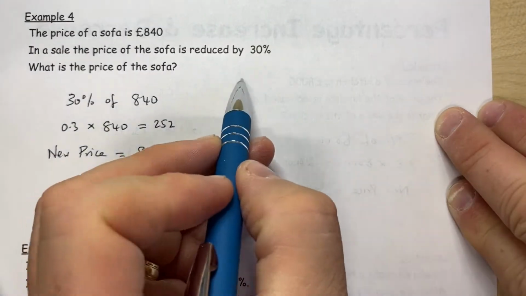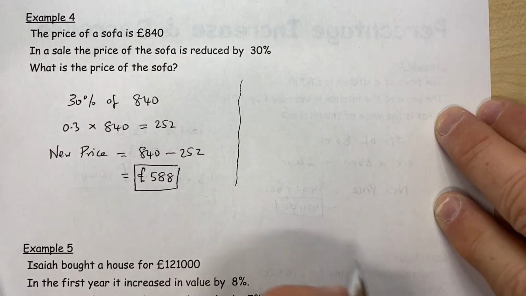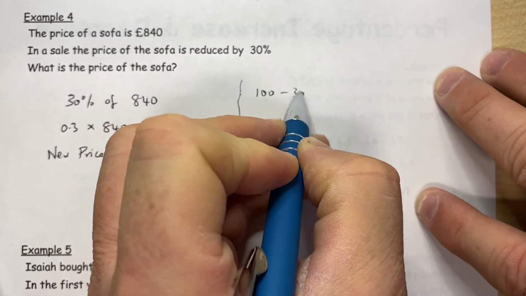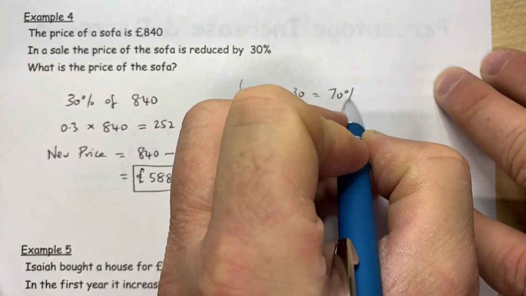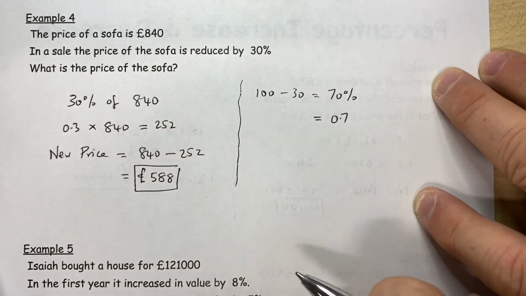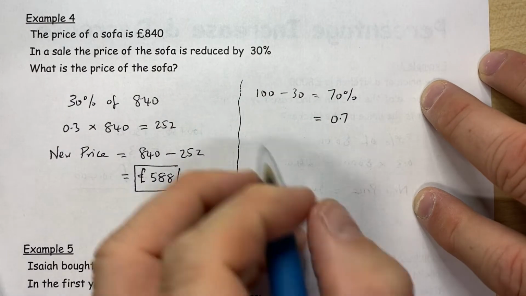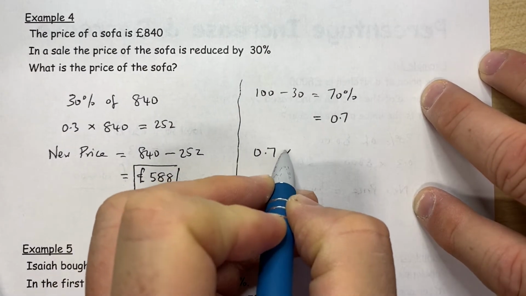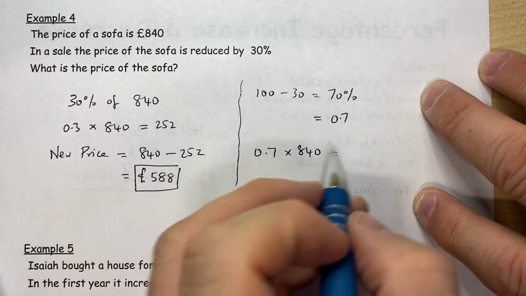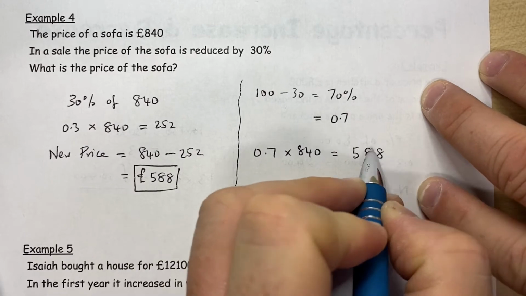But as with the previous, I could do it quicker. If I take 30% off to start off with, that means that we're paying 70%. 70% is the same as 0.7 as a decimal. And if I was to work out 0.7 lots of 840 on the calculator, we would get that answer straight away.